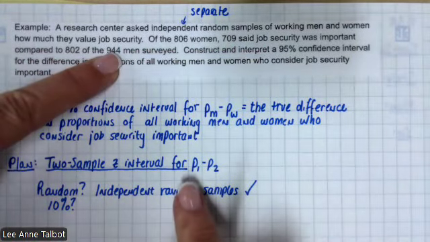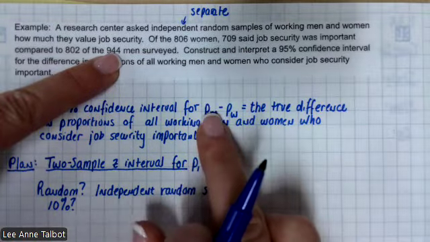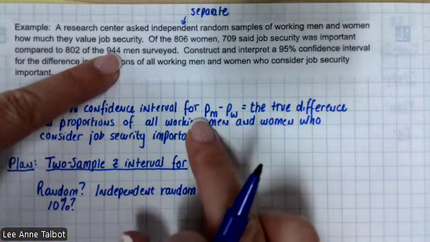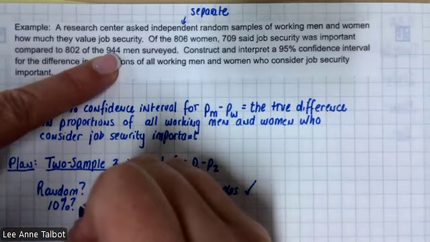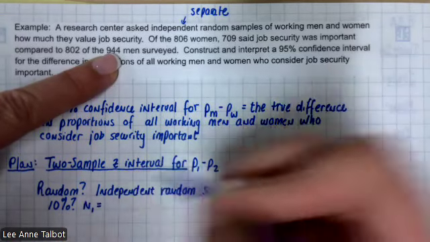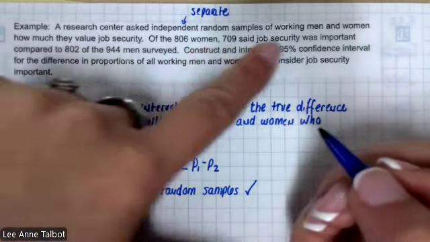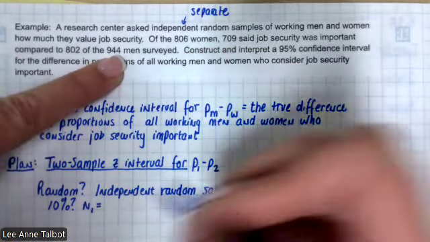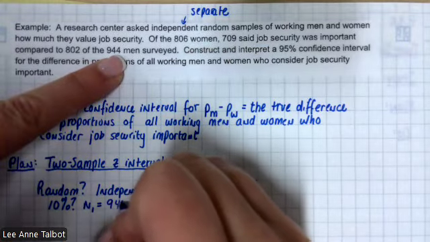I'm going to do men first because I'm doing M minus W and M comes first. So I'm going to say N1 equals 944.